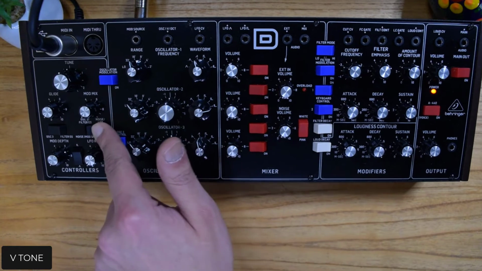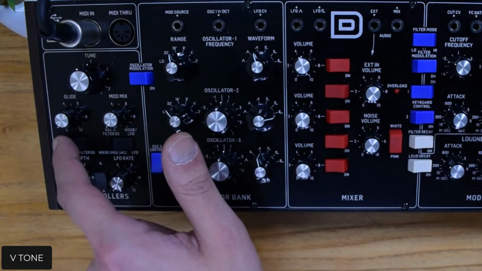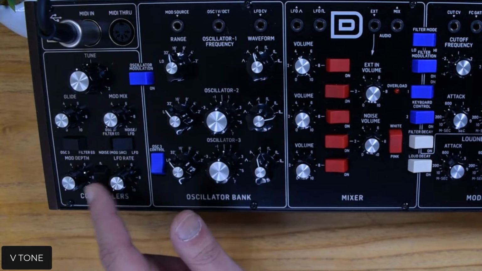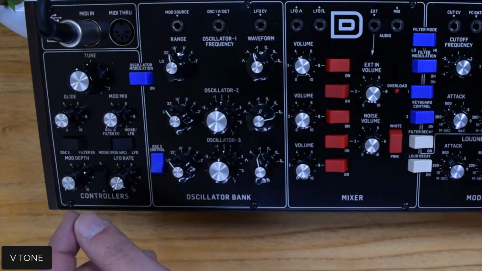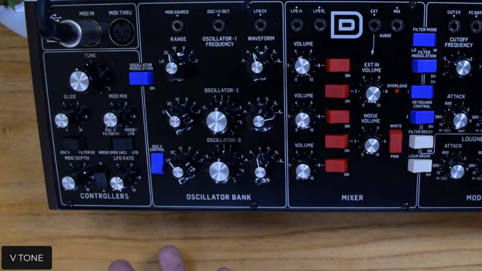So this one needs to be all the way on the LFO. And this one, I'm going to leave it on the oscillator number 3 because that's what we're going to use. Right now, this doesn't matter. We can do a little bit of modulation, but you can use either the square or the triangle. It's completely up to you.